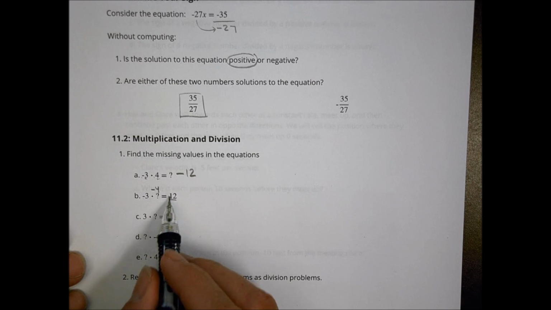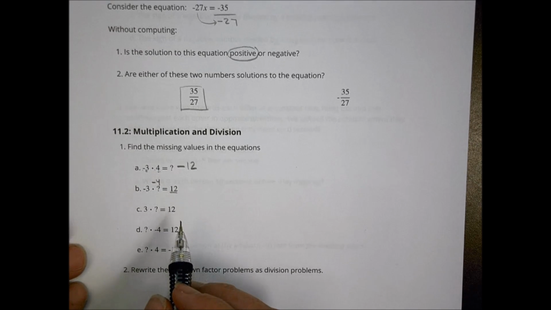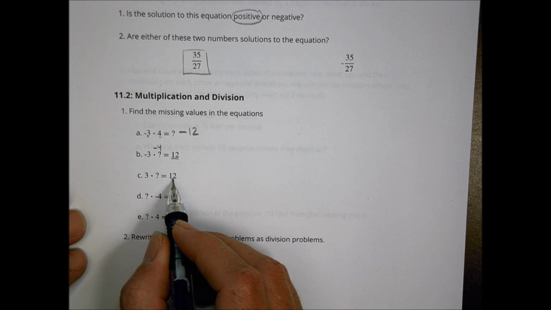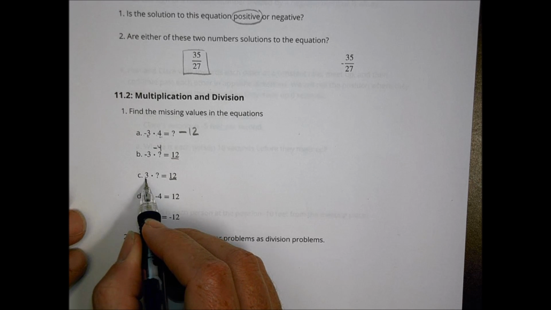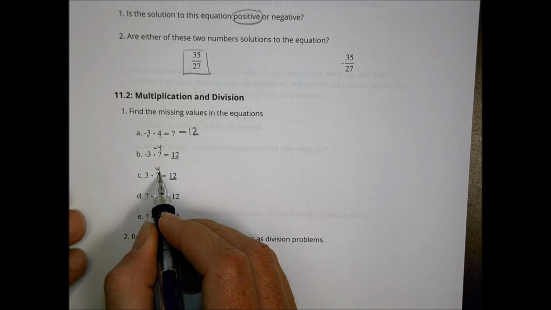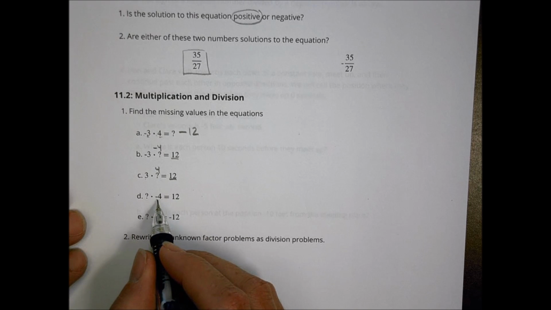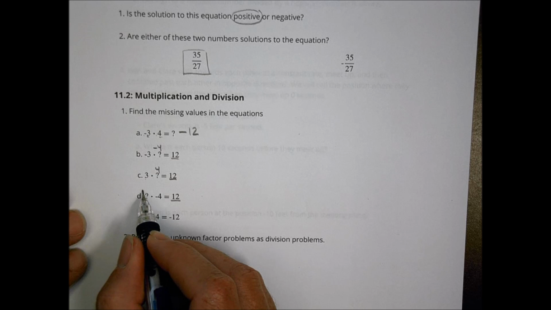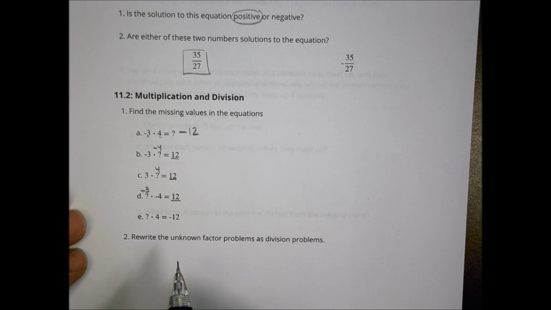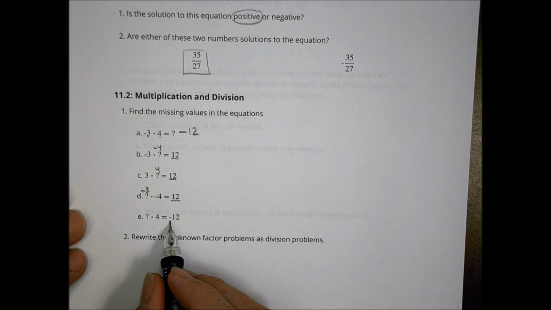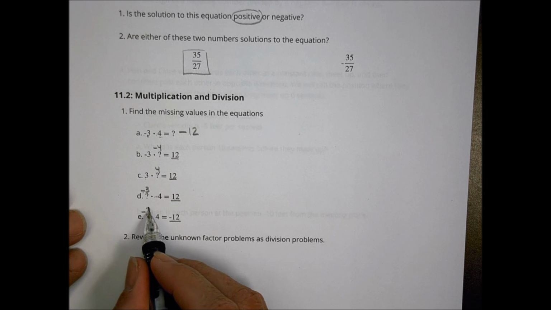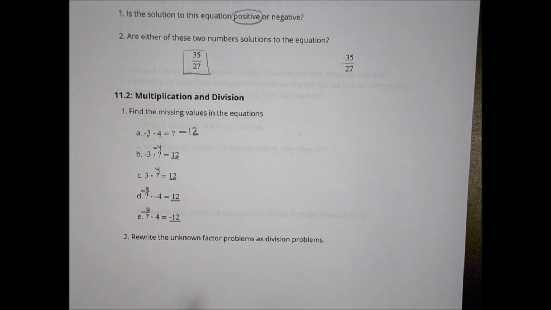Negative 3 times negative 4 gives me a positive 12. Here, because I'm ending up with a positive solution, I have a positive number already, so I can just multiply by a regular positive number to have 3 times 4 equals 12. Here, again, a positive number there, so I'm going to multiply by a negative, so that a negative times a negative equals a positive. And finally over here, because I have a negative solution, I'm going to have a negative 3 times a positive 4 to get there.